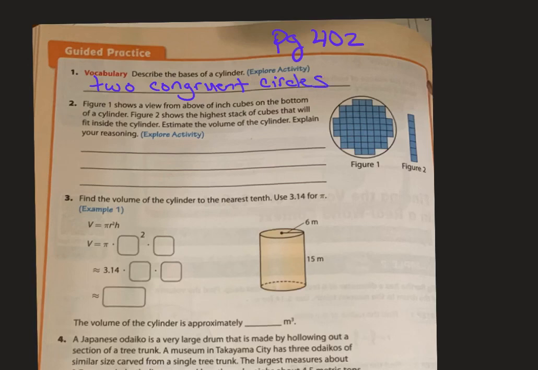The next one says, figure 1 shows a view from above of inch cubes on the bottom of a cylinder. Figure 2 shows the highest stack of the cubes that will fit inside the cylinder. Estimate the volume of the cylinder. Explain your reasoning.